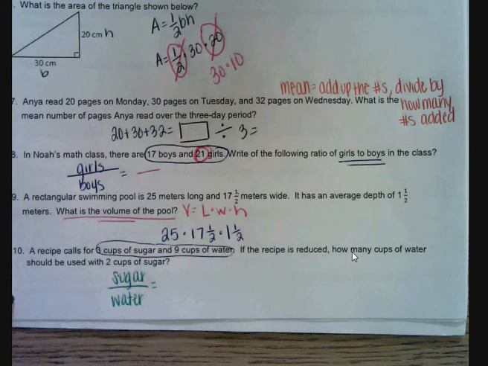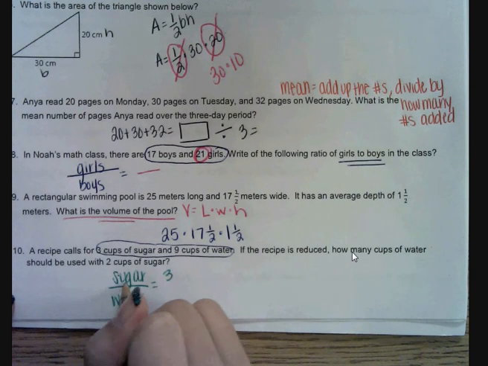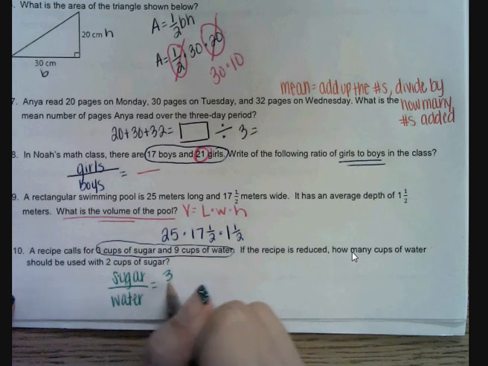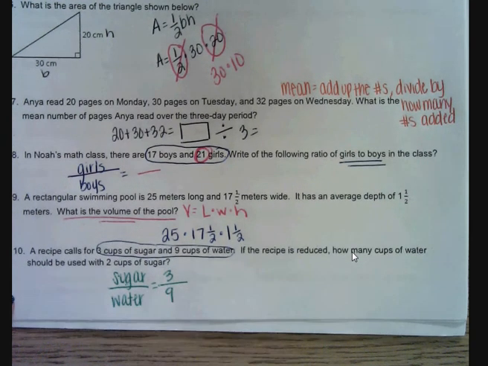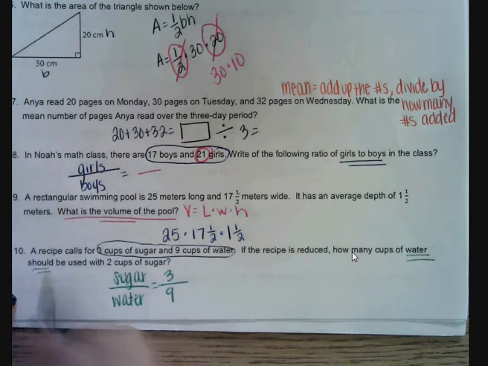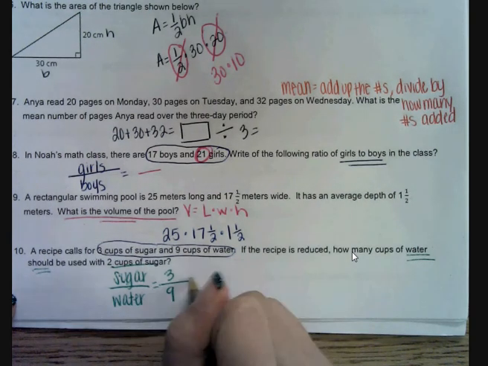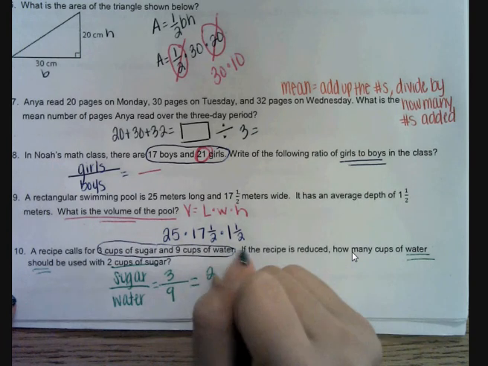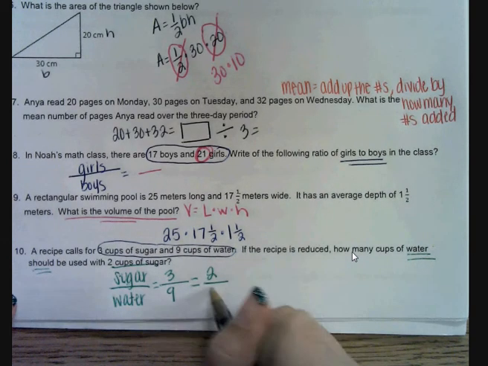What do I know? I know that it's 3 cups of sugar. So since this is sugar, my 3 represents 3 cups of sugar and 9 cups of water. Okay? It says how many cups of water should be used if 2 cups of sugar is used. All right? So then up here is 2 cups of sugar. And I don't know about my water.